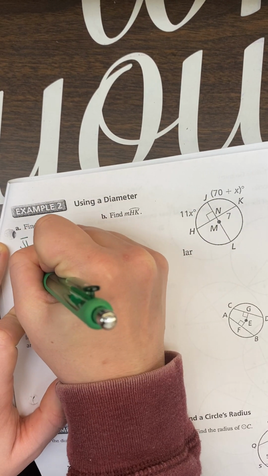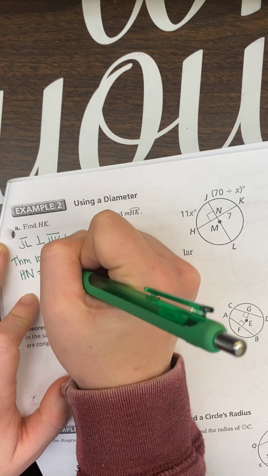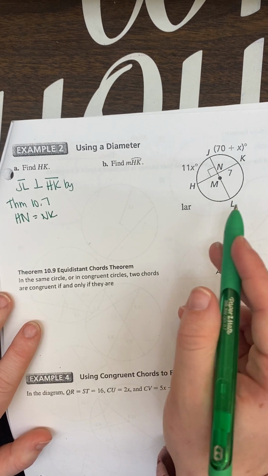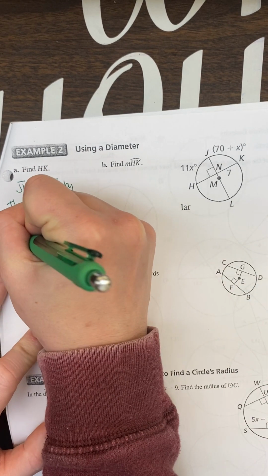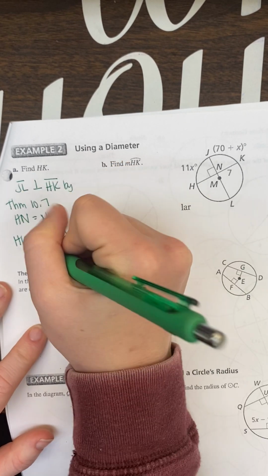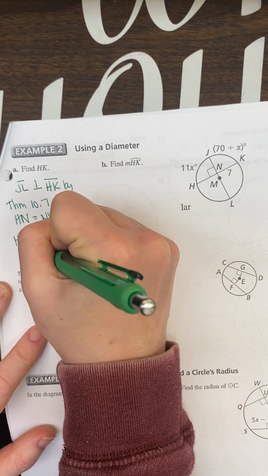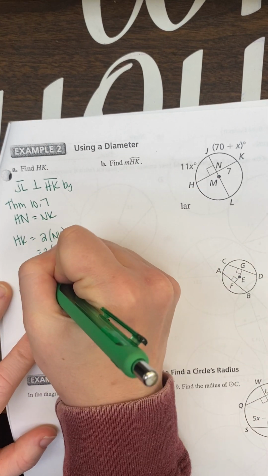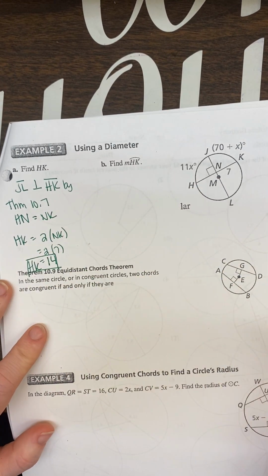So HN is equal to NK. Still looking at this picture, HK is 2 times NK, or 2 times 7, which is 14. Okay, so HK is 14.